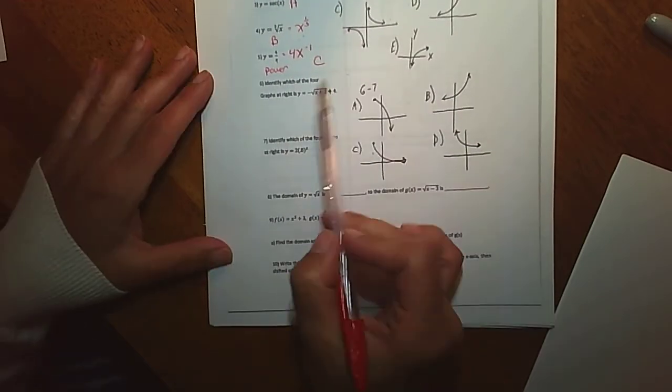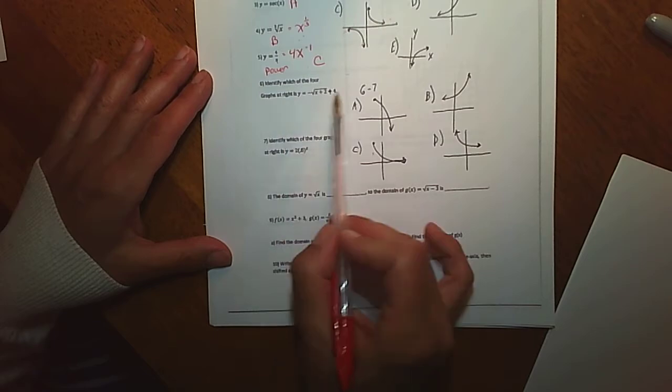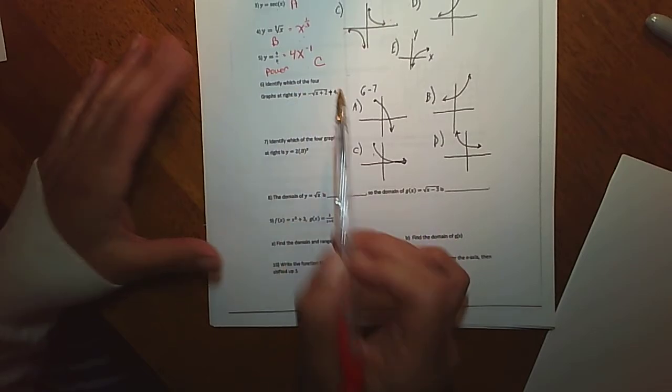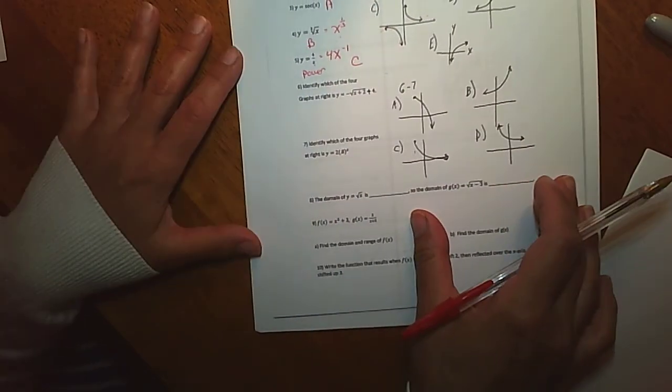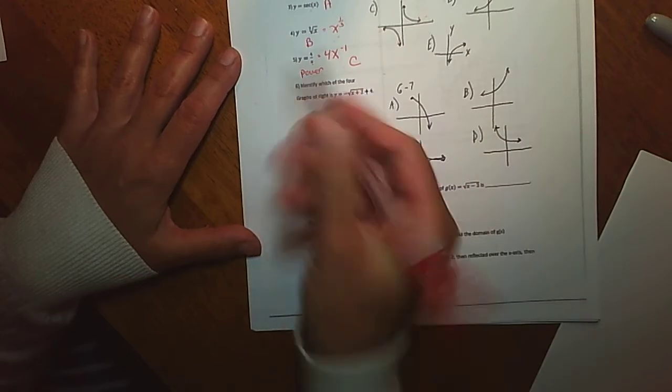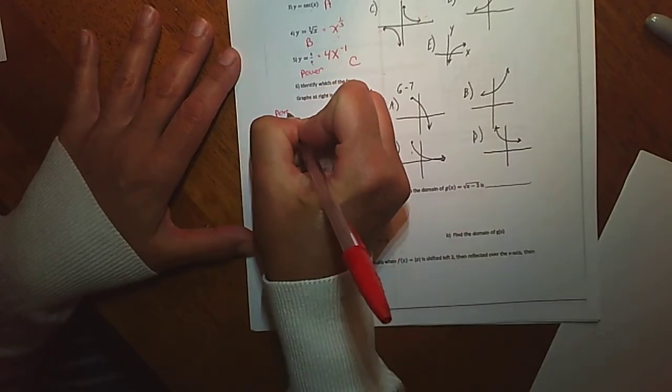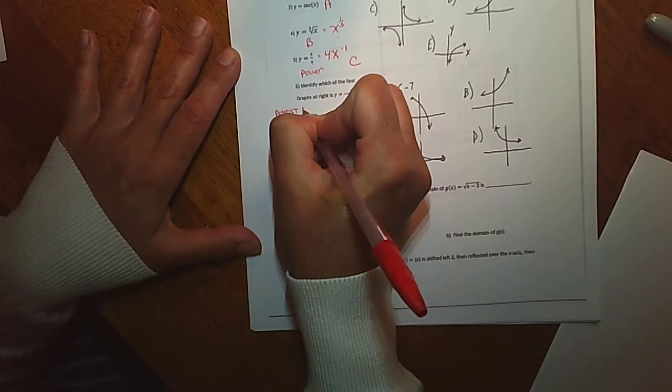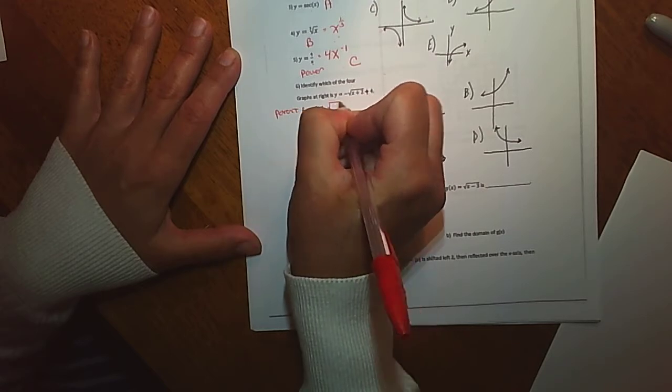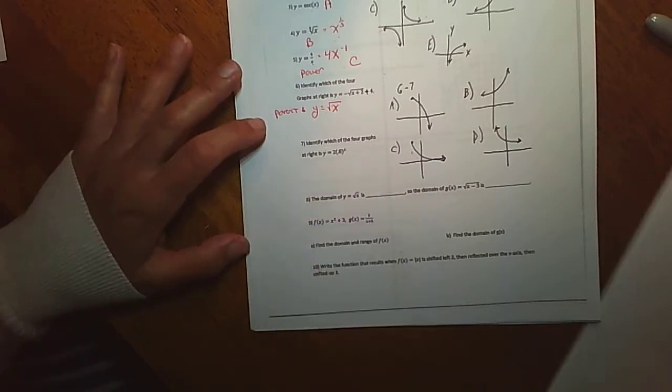For number 6, it says, which of the 4 graphs is this guy? All right, now what I would do is think about what is the parent function of this. Well, the parent function would be y equals radical x. Now let's talk about what that graph would look like.